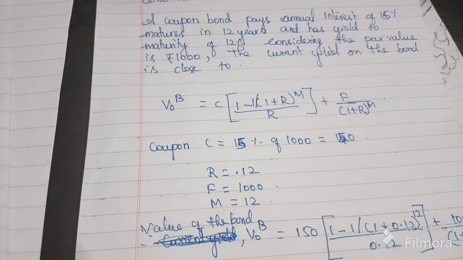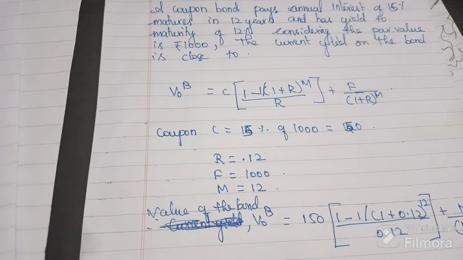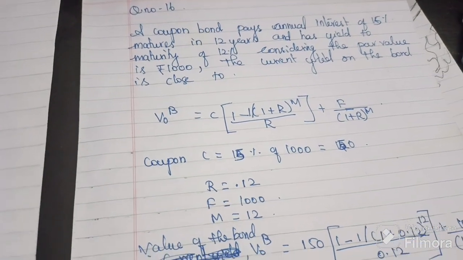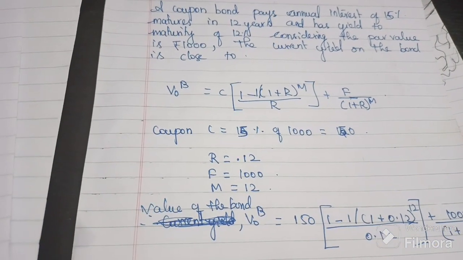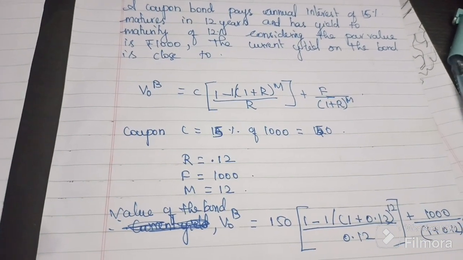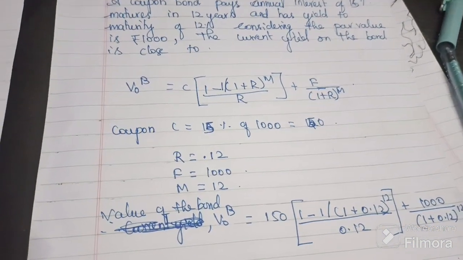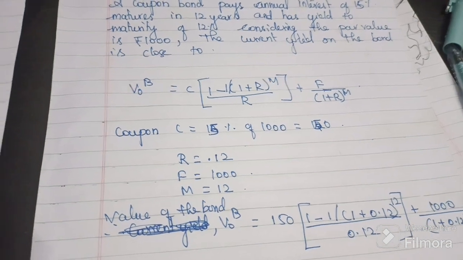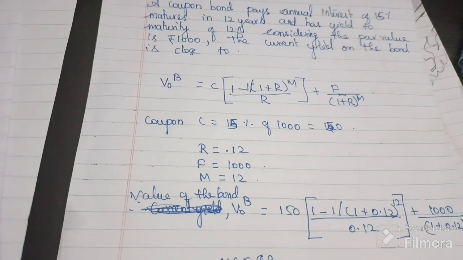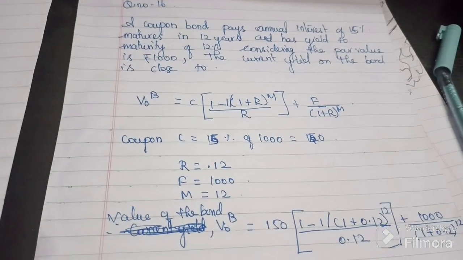They have asked for the current yield on the bond, which is the current percentage yield. To calculate this, first we have to calculate the value of the bond, and then there is one more step.